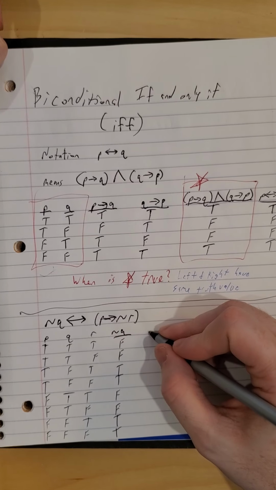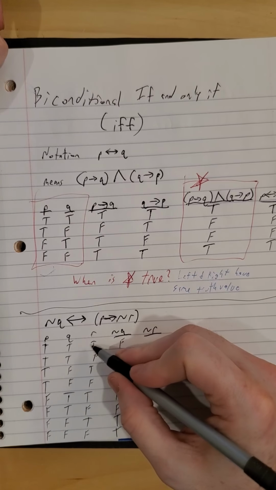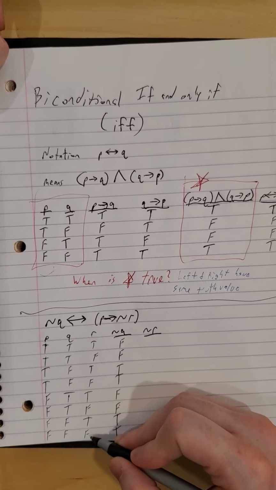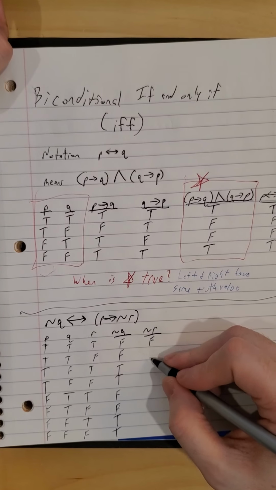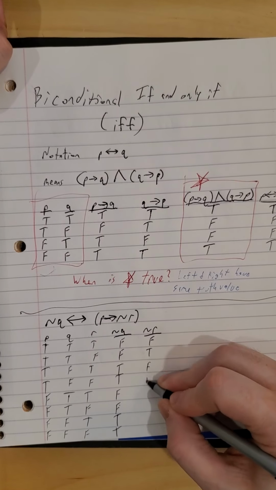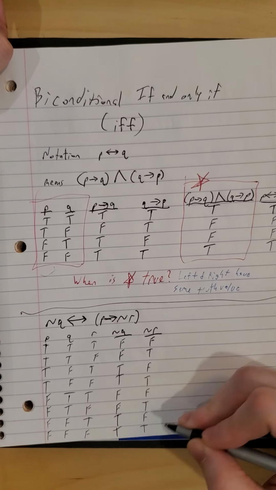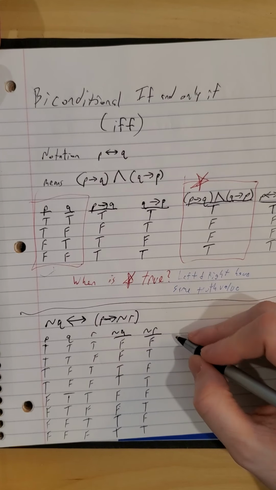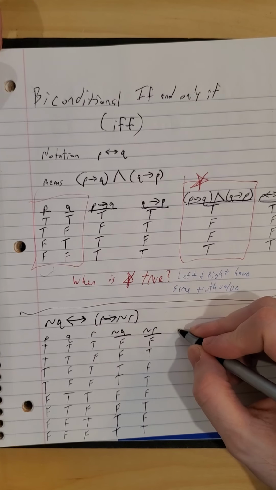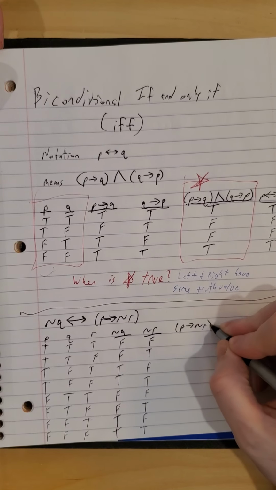Inside the parentheses, it looks like we'll need a not R column. R was just alternating first true, then false. So now we'll alternate first false, then true. So we'll get a P implies not R column going.